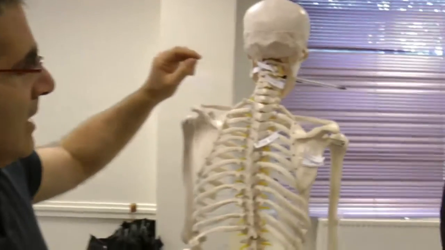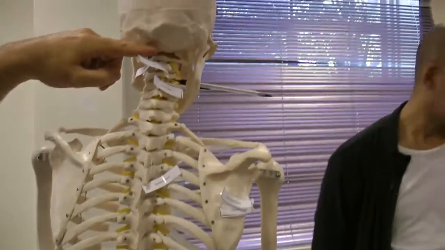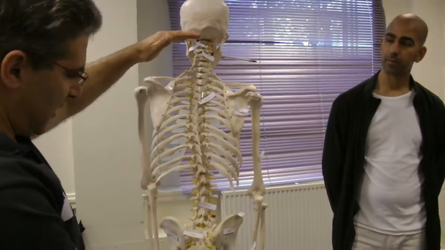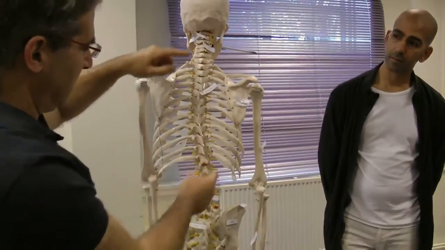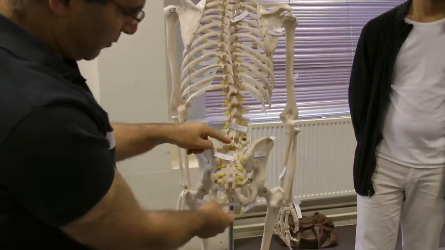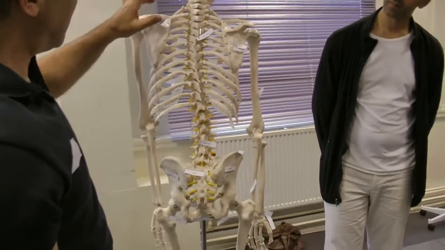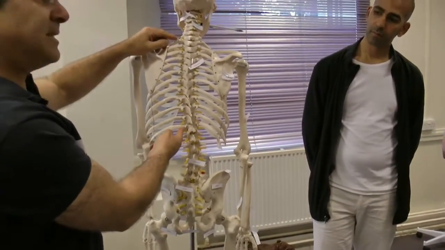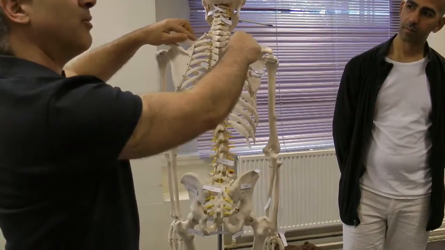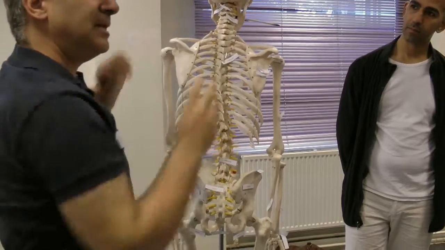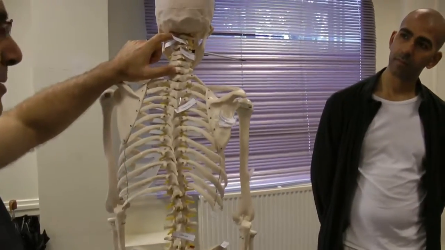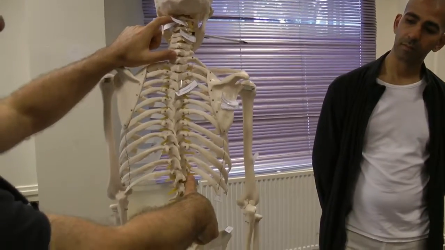Then let's look at the neck. Now, the whole of the spine breaks into five areas: neck, thoracic spine, lumbar, sacrum, and coccyx. The thoracic spine is the spine where each vertebra is attached to a pair of ribs. Easy to identify. The neck has no ribs, and the lower back has no ribs.